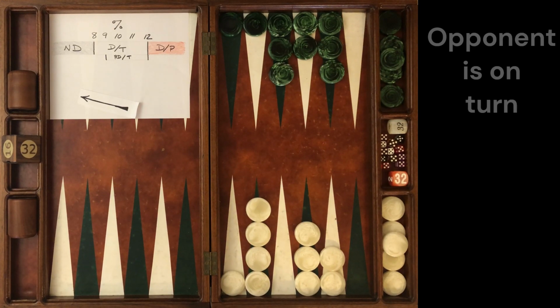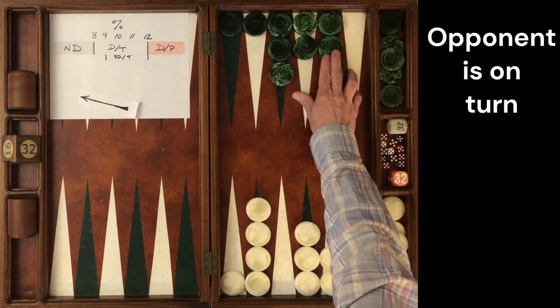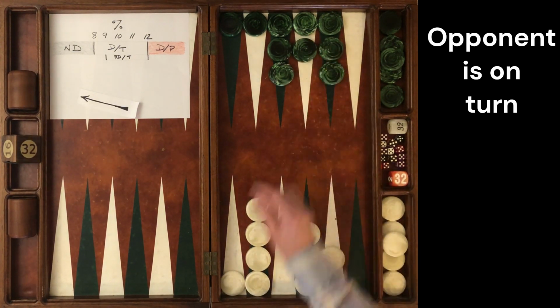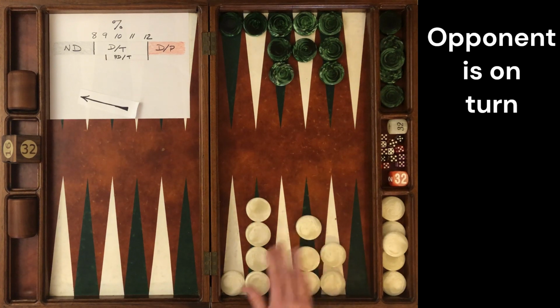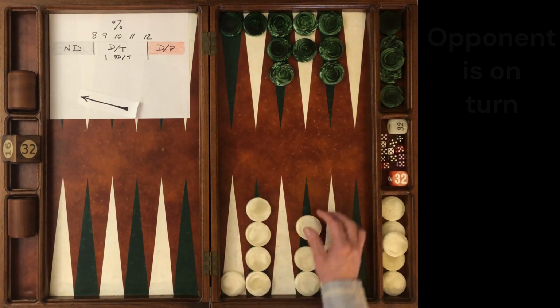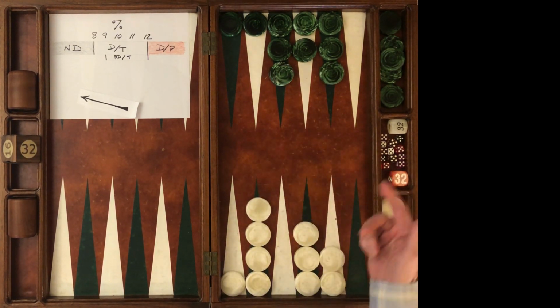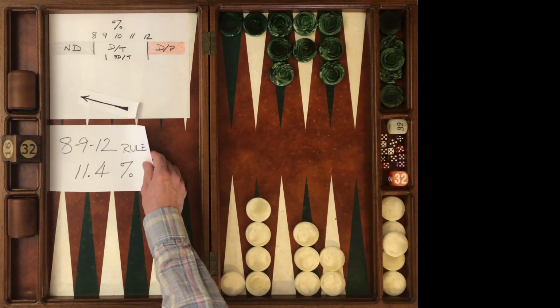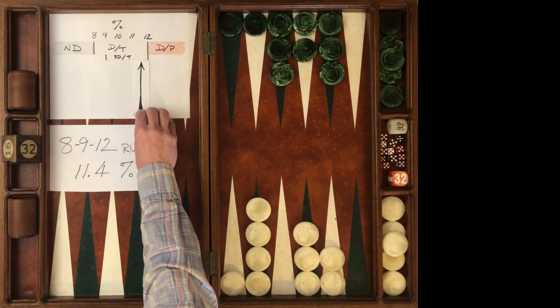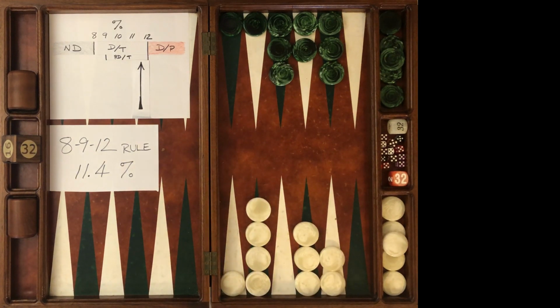Our next position, our opponent is thinking of cubing us. They have reasonable distribution, but some extra checkers on the low points. We also have extra checkers on the low points, a gap, and some bad distribution on top. Also, there's fewer checkers on the board, so their cube is going to be a little stronger. Now the 8-9-12 rule here has them at 11.4%. We're closing in on double pass territory.